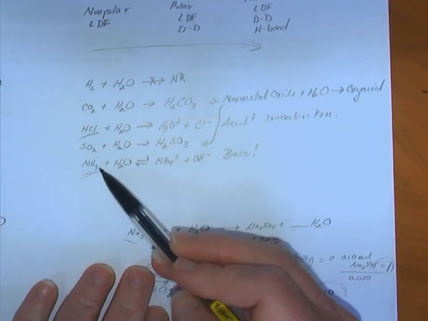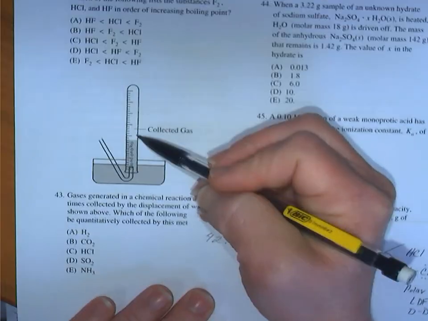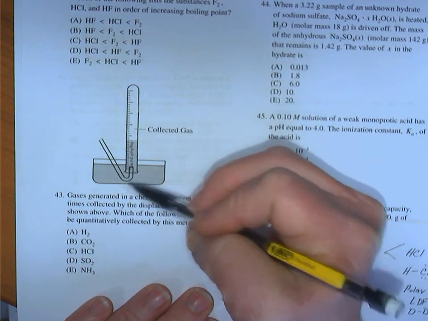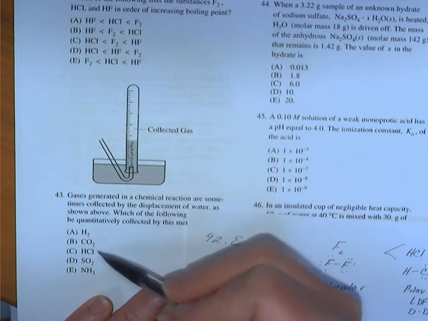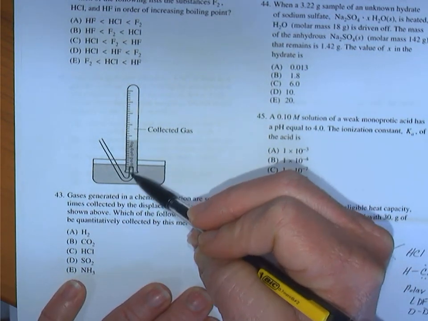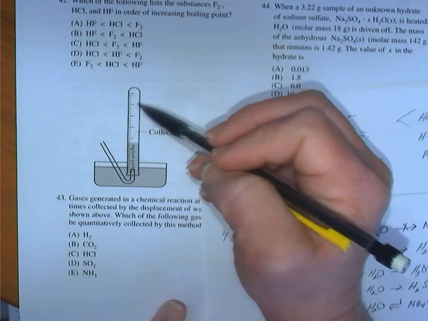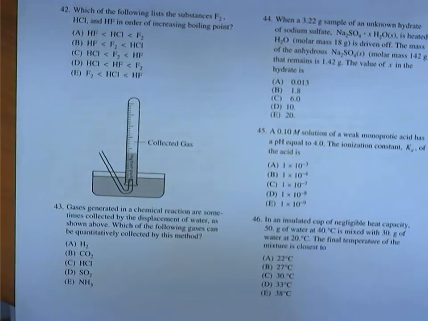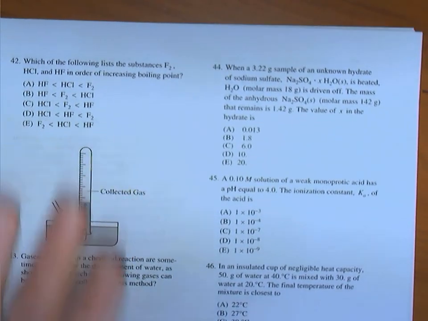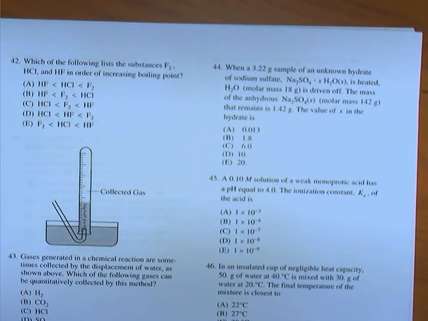And so when you're trying to just purely collect your gas, when the other gases, B through E, are traveling through water, they'll end up reacting, thereby lessening the amount of gas. And so we won't be able to really analyze it. Hydrogen's the only one. 44, that is seeing if you remember how to calculate empirical formula.